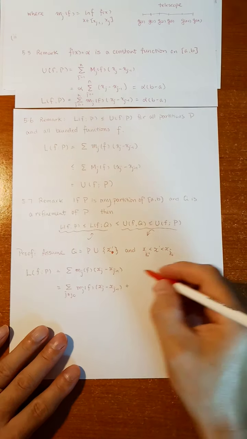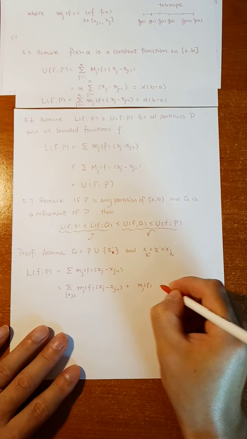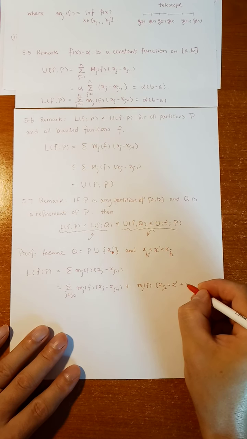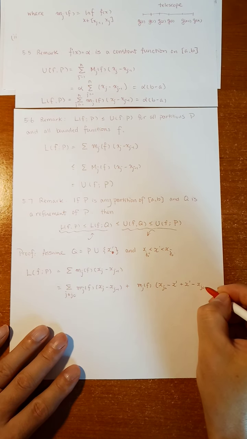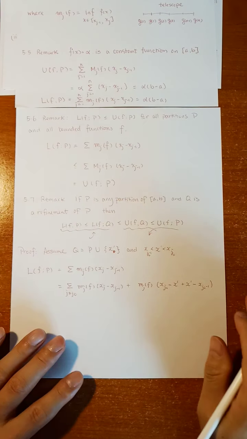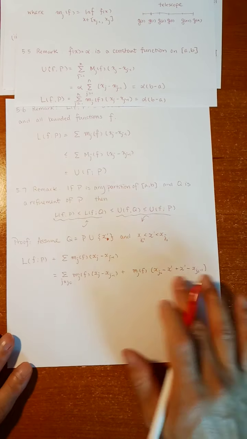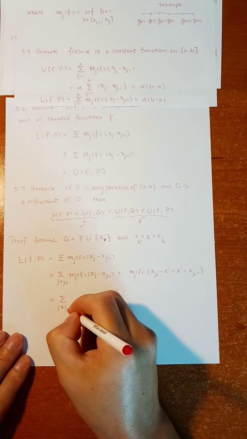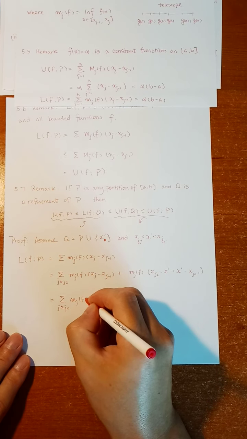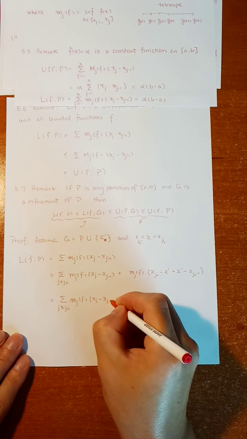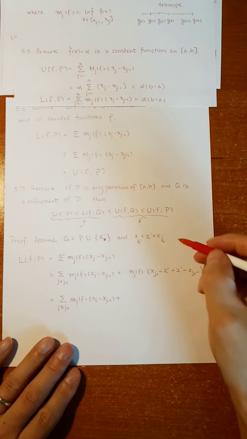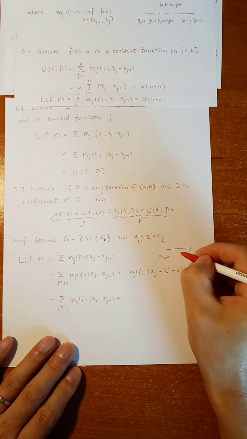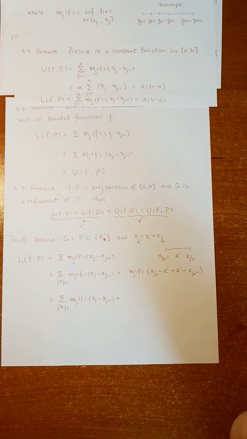For j equal to j_0, we have m_{j_0} times (x_{j_0} minus x' plus x' minus x_{j_0 - 1}). So here is still the equality. And then copy the first part. Basically you have this interval from x_{j_0 - 1} to x_{j_0}, and you break it into two parts.